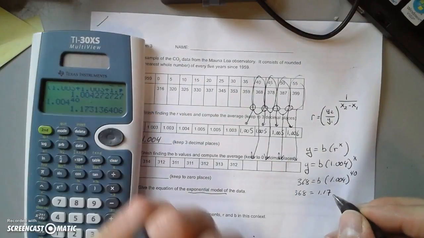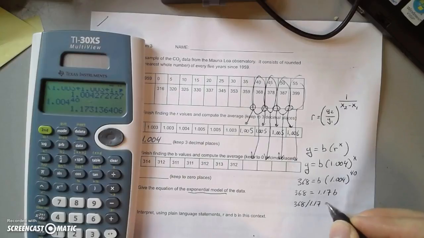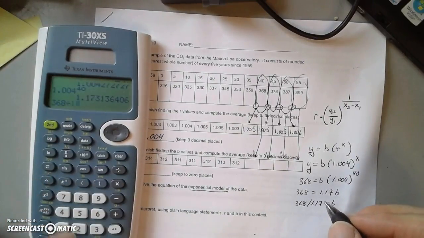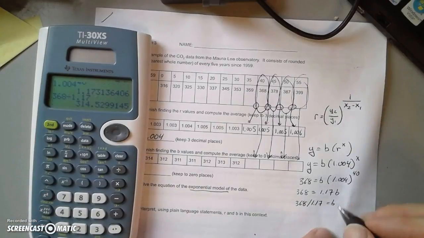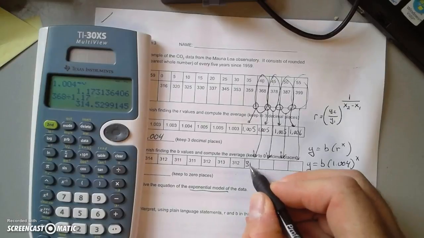We're keeping B to 0 decimal places, so it's not going to really matter. So then 368 divided by 1.17 is going to be equal to B. We can streamline this a little bit, so that's 314, but we're rounding, so I'll say 315.